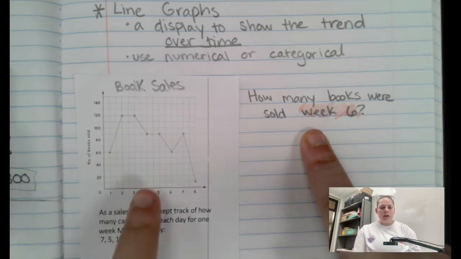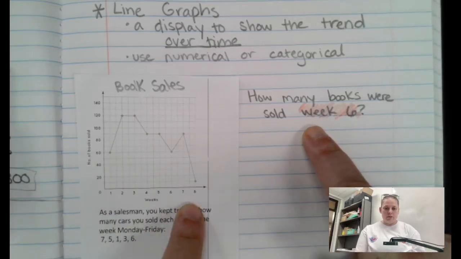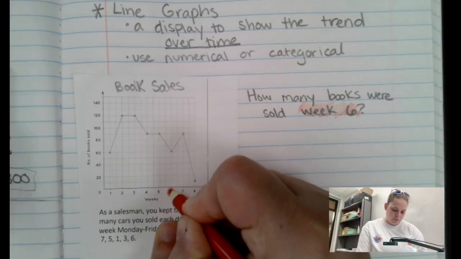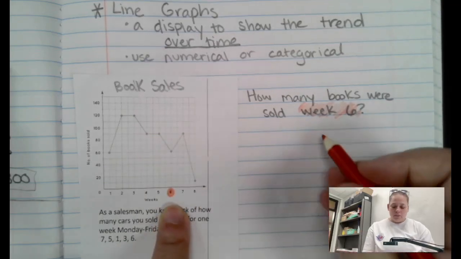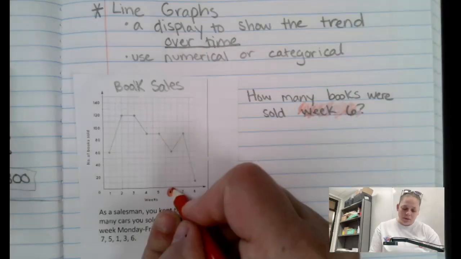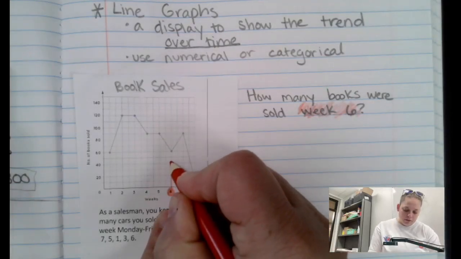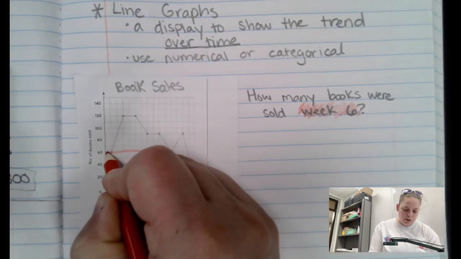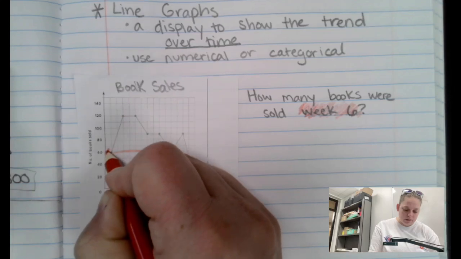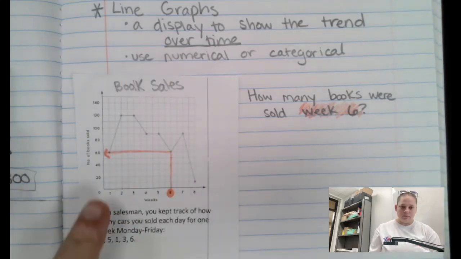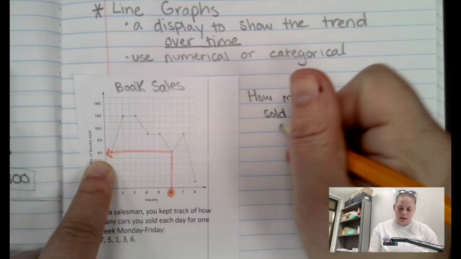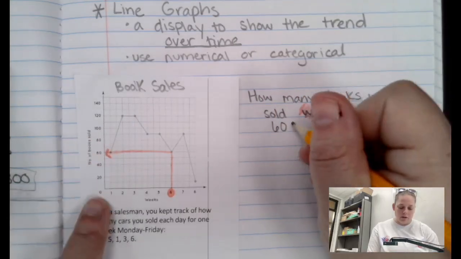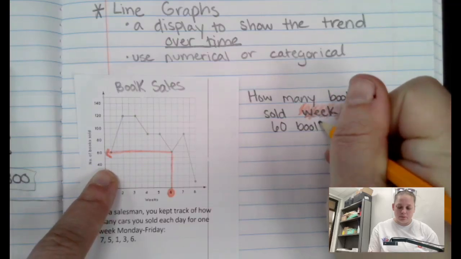When I look here, my week is down here. So I'm going to this 6 here. Okay. And then I'm going to go up to that line graph, see where it hits. Where it hits, we're going to move over, and it hits at 60. Again, you can hopefully see that a little bit better on yours than on mine. So 60, and those are the amount of books, so 60 books.